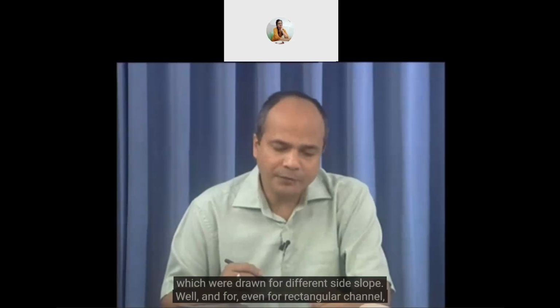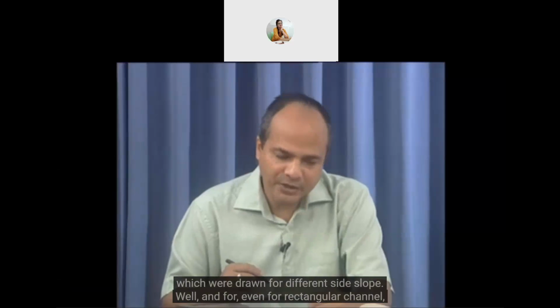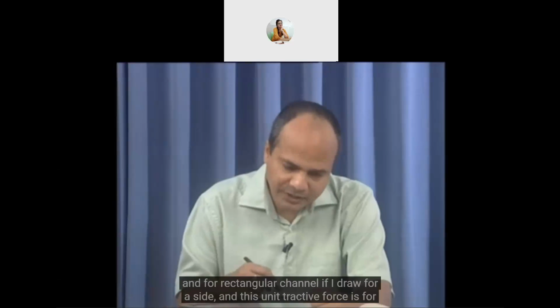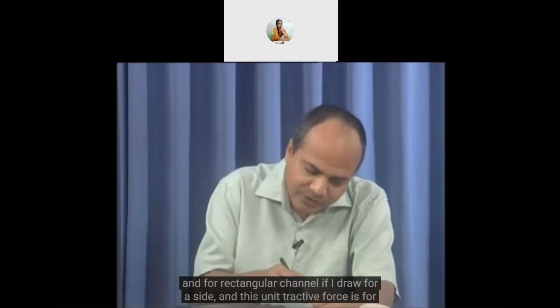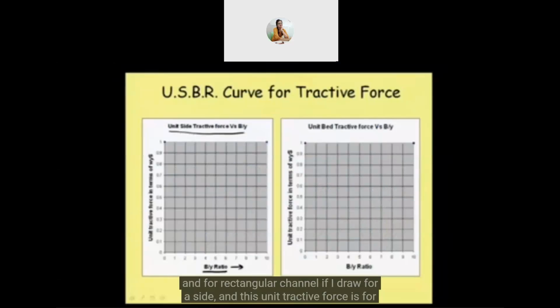Well, and even for rectangular channel, if I draw for the side, this unit tractive force is for side tractive force we are talking about, that is in a channel it is at the side. So for rectangular channel it is like this, that is from 0 it is starting, and it is going like this.